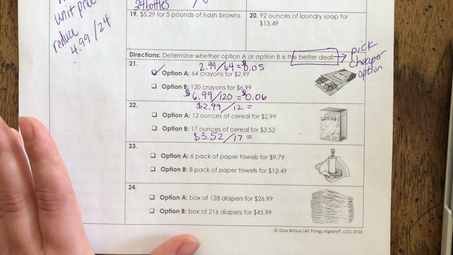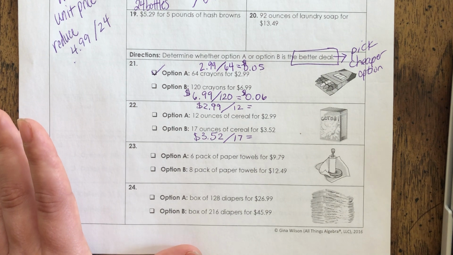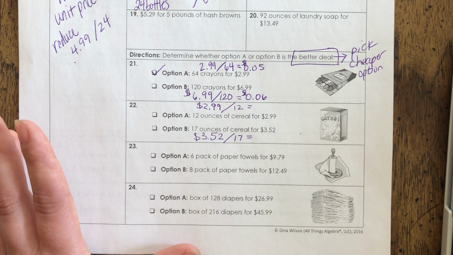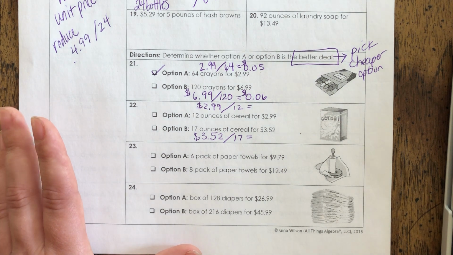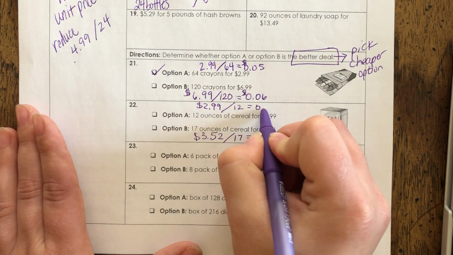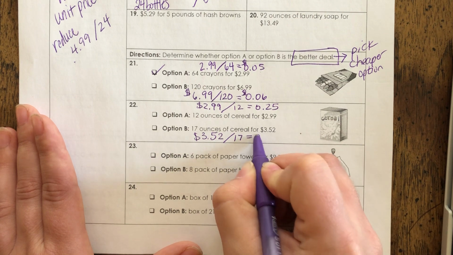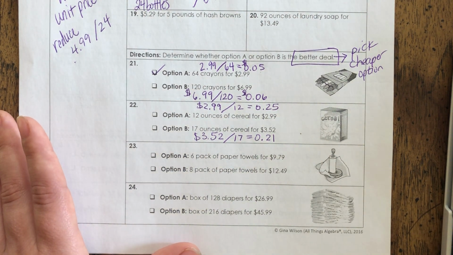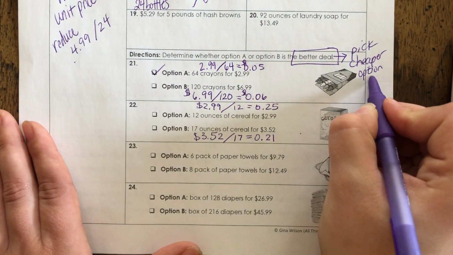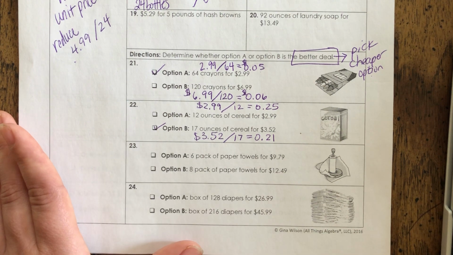Take a moment and see if you can figure out which one is the better buy, which one is the cheaper option. If you did your rounding, you would have gotten these two answers. If I'm trying to pick the better buy, I want the cheaper option, which in this case is choice B.